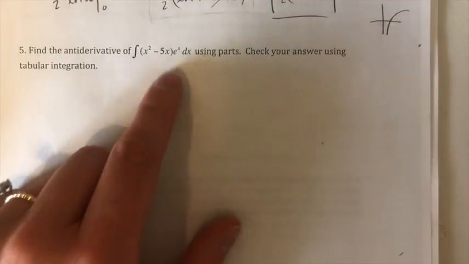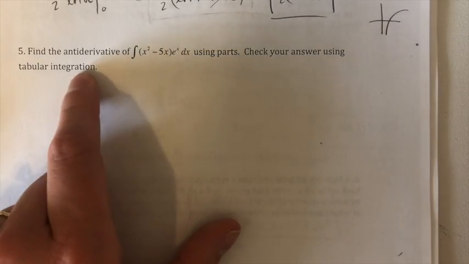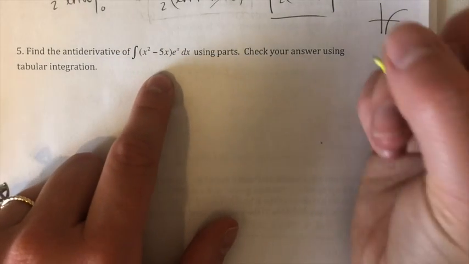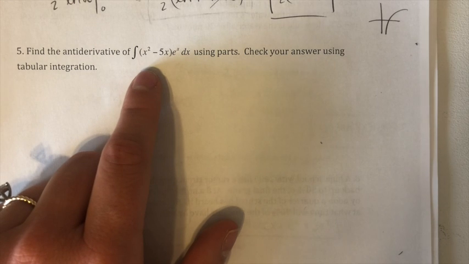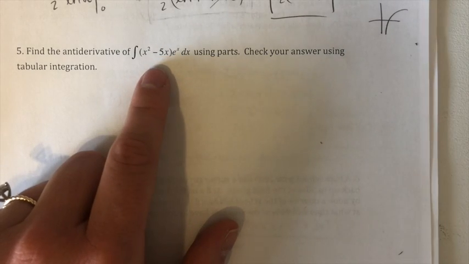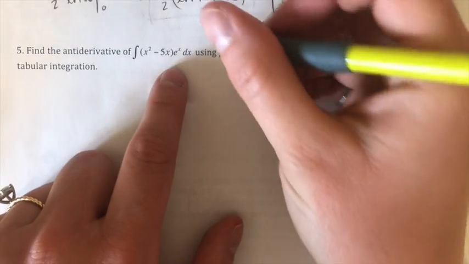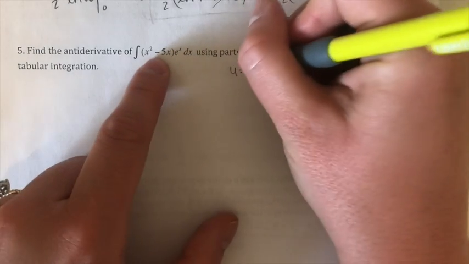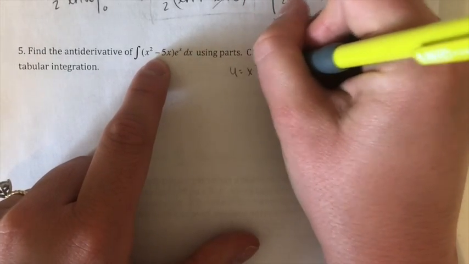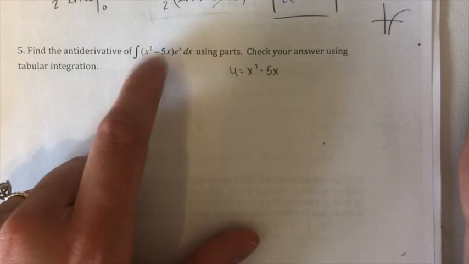Okay. And then antiderivative of this guy using parts, and we're going to check it using tabular. So remember that we want to pick a u that we can do an easy derivative of, and we want to pick a dv that's an easy antiderivative or integral. So I'm going to say u is this part, because we always kind of want to get rid of whatever we pick as u.